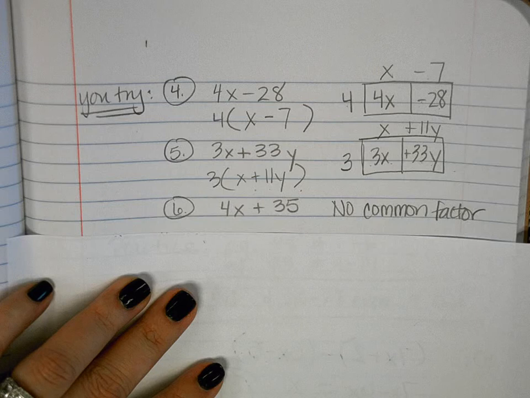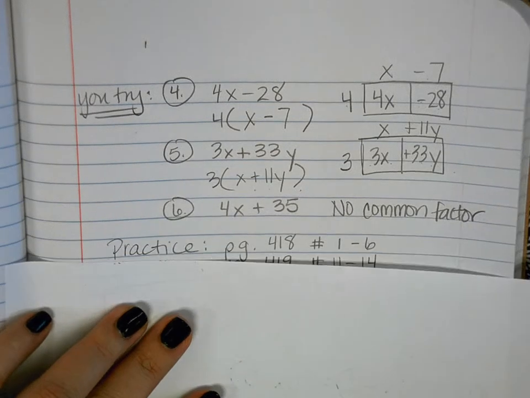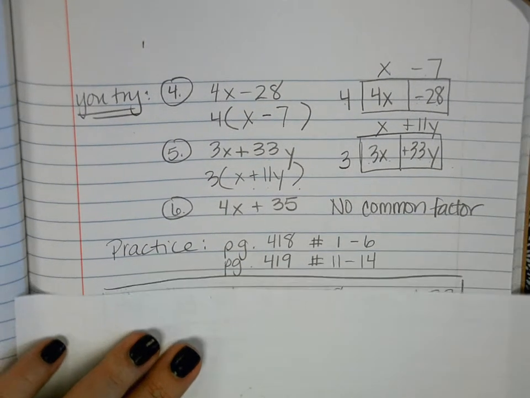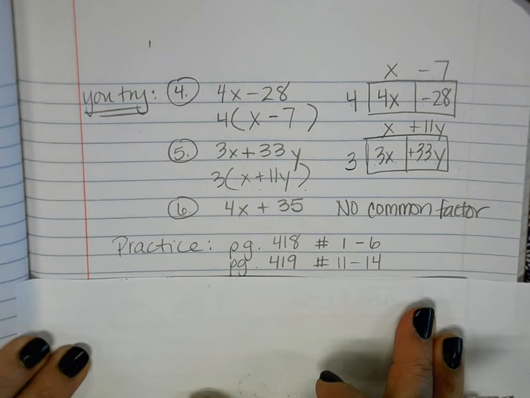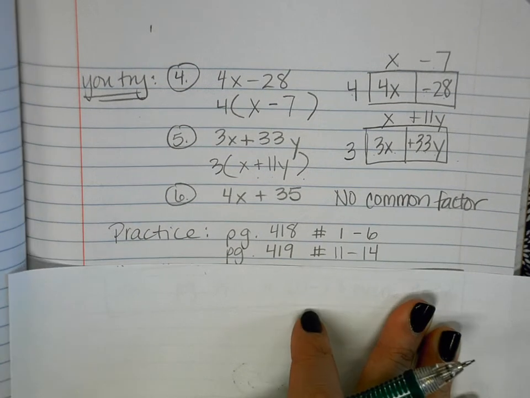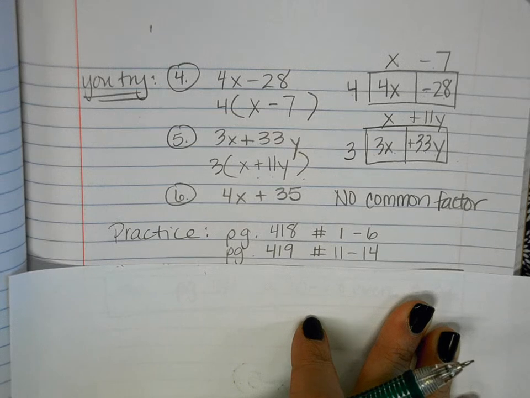All right. So I want you guys to try page 418 and 419. 418 is 1 through 6, and 419 is 11 through 14. Okay, so if you finish that before we go over it, you can do the homework. On 419, there's no 11. There's not? Did I write it down wrong? Oh, I did.